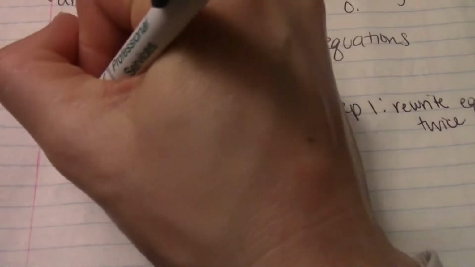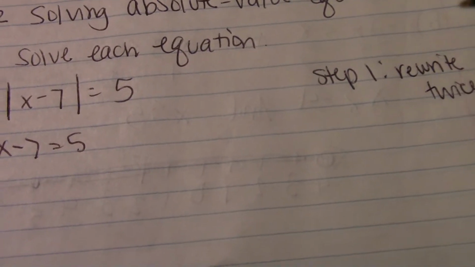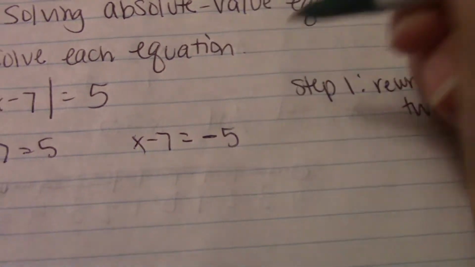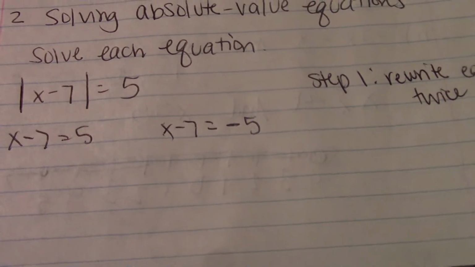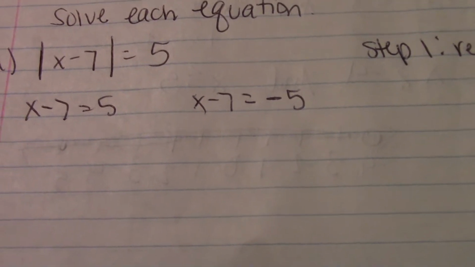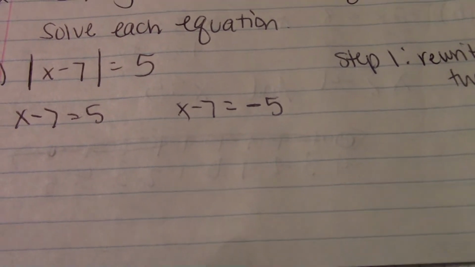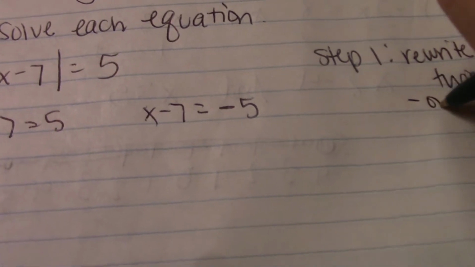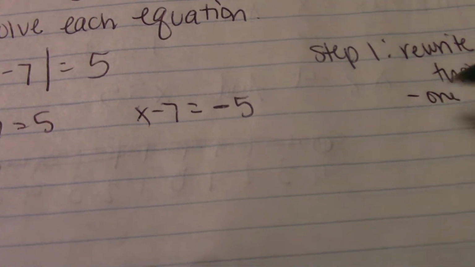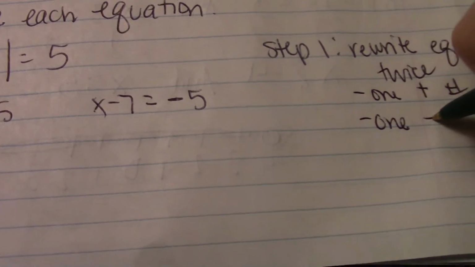We're going to have x minus 7 equals 5, and x minus 7 equals negative 5, because both 5 and negative 5 are 5 units away from 0. So one positive number, one negative number.